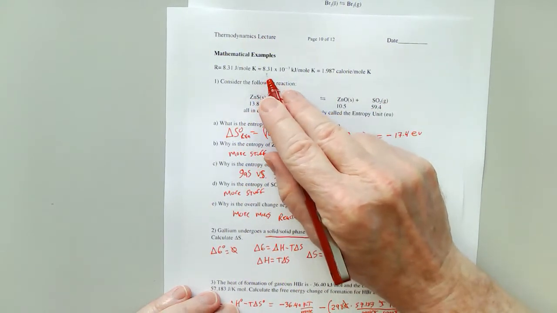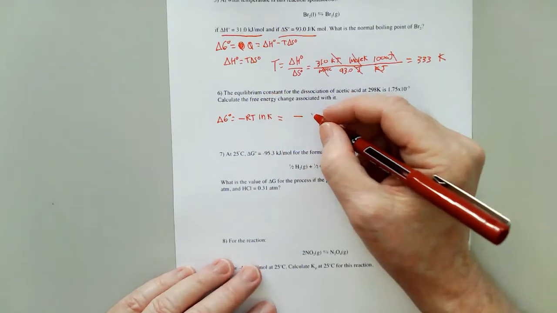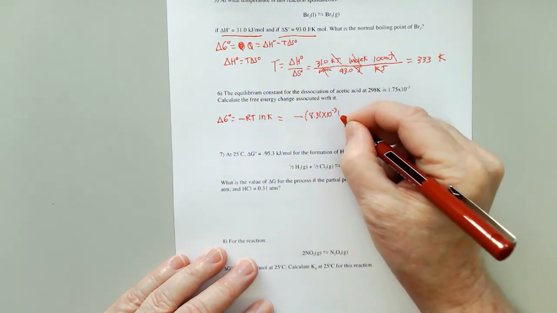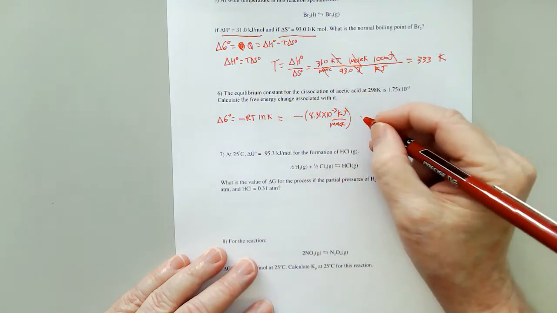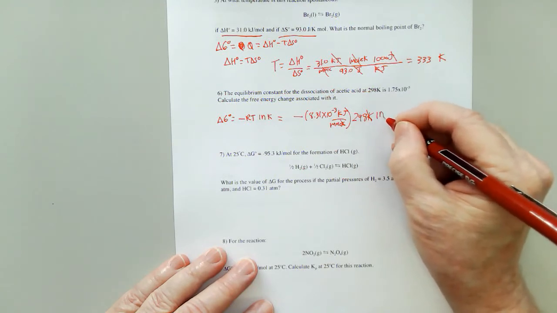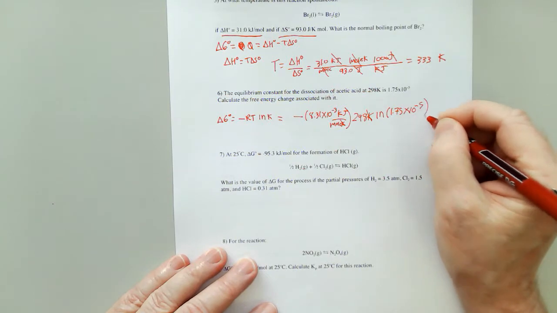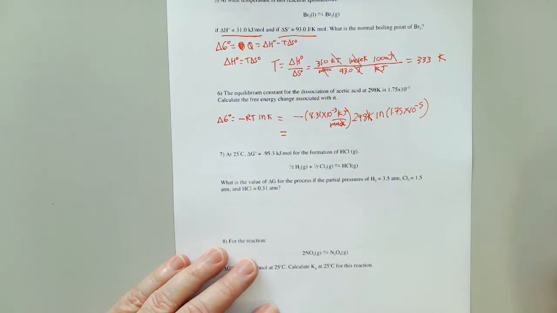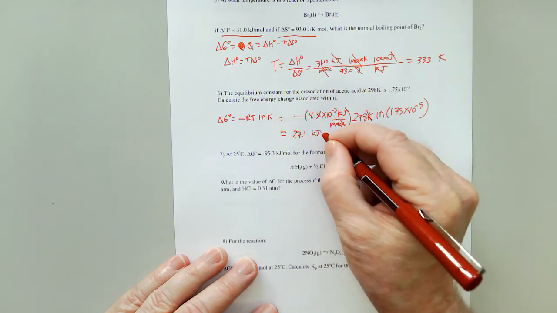And this is a very handy one, 8.31 times 10 to the negative third. So, 8.31 times 10 to the negative third kilojoules per mole K times 298 Kelvin, the Kelvins are going to cancel, times the natural logarithm of 1.75 times 10 to the negative fifth. And when I run that through my calculator, I get 27.1 kilojoules per mole.